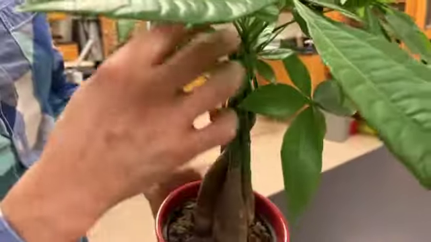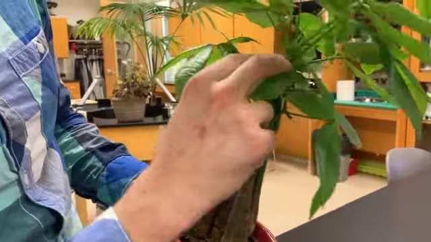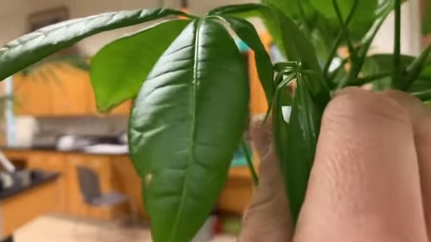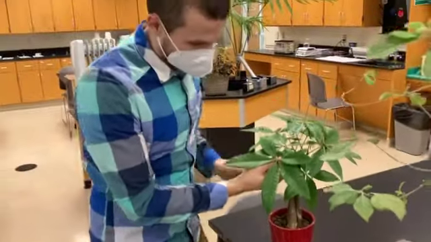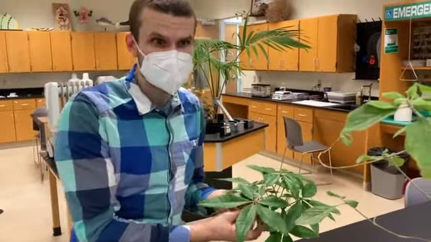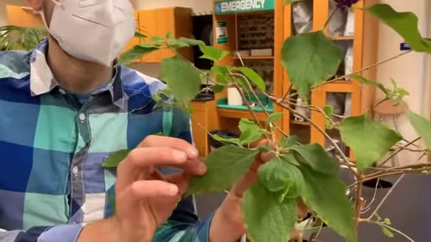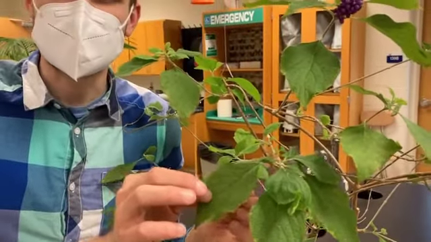You instead see the stipule on the outgrowth of the base of this leaf. So this whole structure here is actually a compound leaf. This structure here is a simple leaf. So hopefully that helps illustrate the differences between the two.